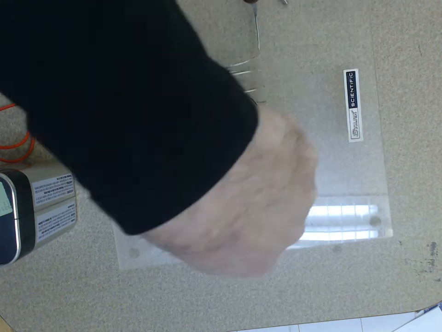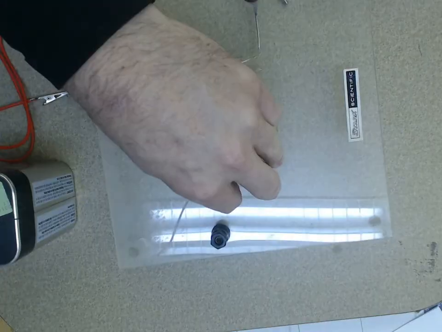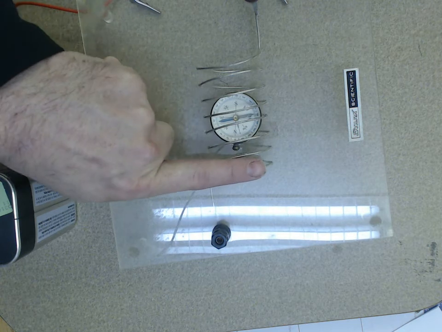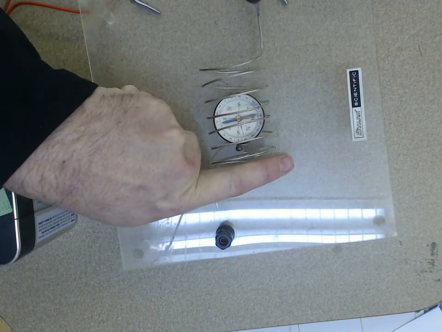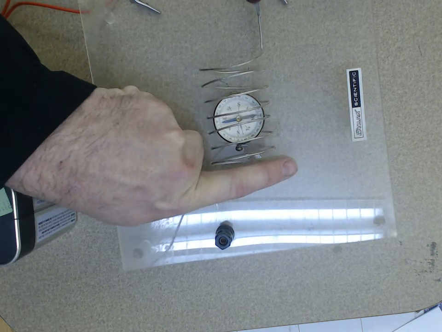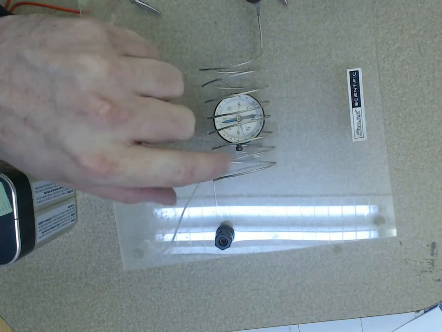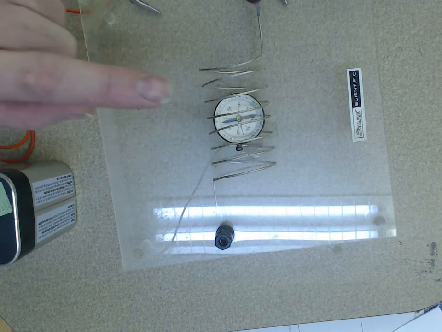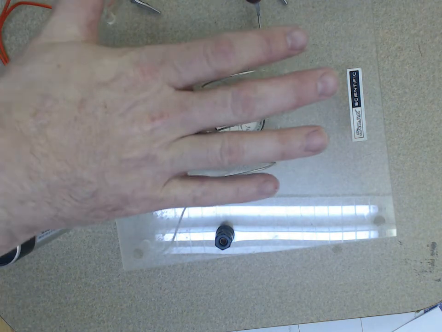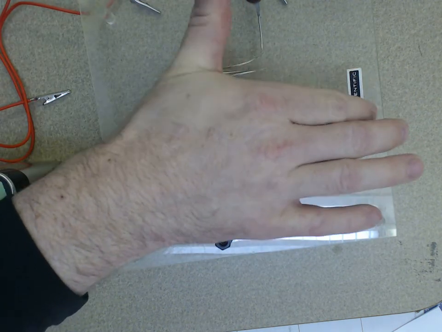Or, whoops, I'm wrong. Pardon me. It's going to go this way. It's going to go flowing where my finger's pointing, around the top and then around the bottom. And so if I'm grabbing it with my fingers, curling it around, the thumb is going to be pointing there.